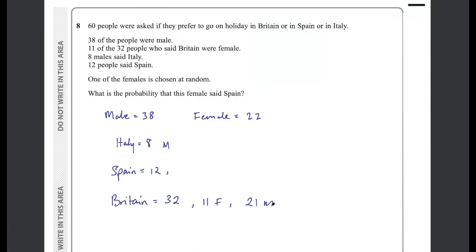And we can put this information together to work out the number of males that said Spain, because we've got 21 males said Britain, 8 males that said Italy. So 21 plus 8 is 29. That leaves us with 38 take 29. That's 9 males that would say Spain. Now if 12 people in total chose Spain, that means that 3 females must have chosen Spain.